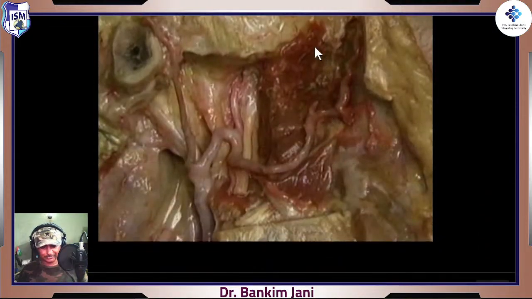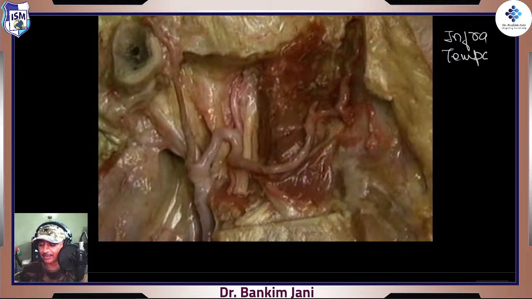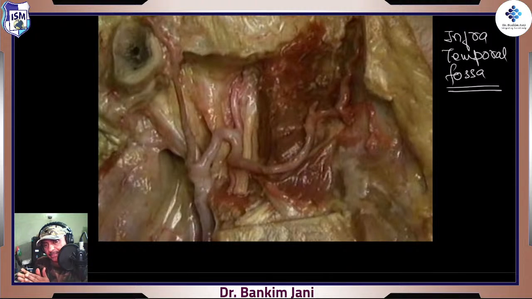See, what an artwork, right? We are, friends, into the infratemporal fossa. The infratemporal fossa is just below the temporal region, and it was bounded laterally by the zygomatic arch.